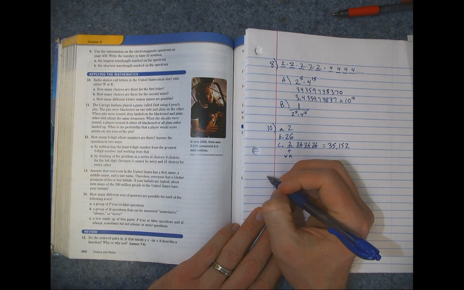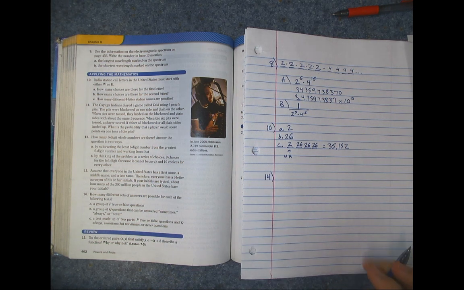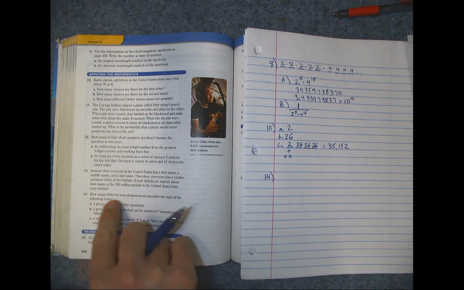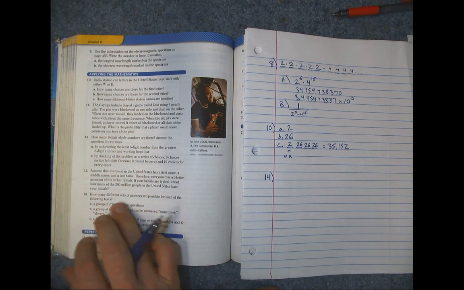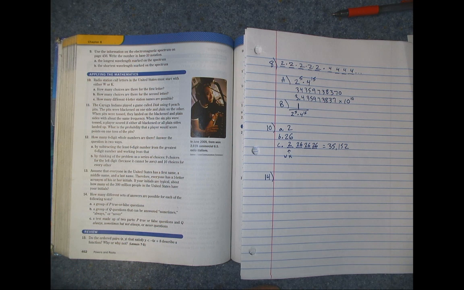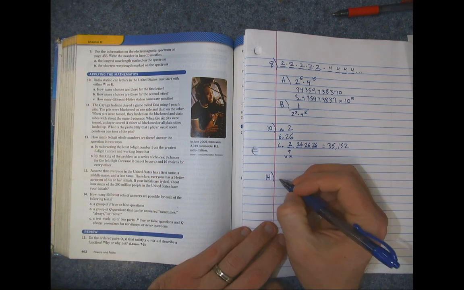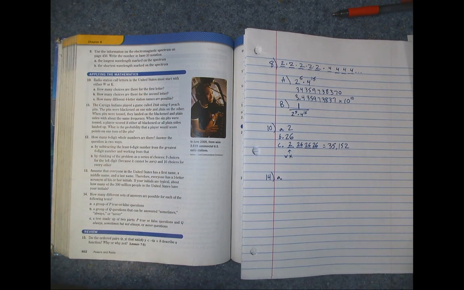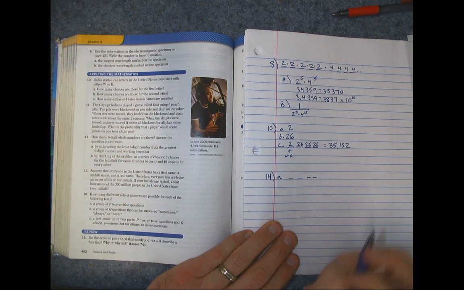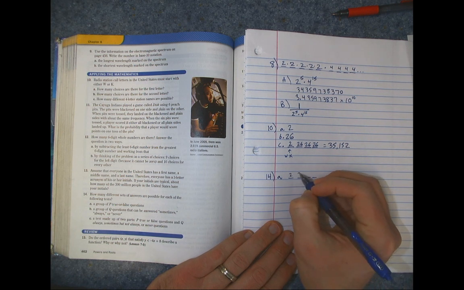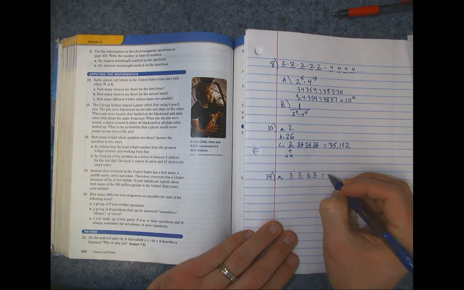Next up is 14. So now we're going to really focus in on these using variables, which takes it kind of one step further. How many different sets of answers are possible for each of the following tests? So letter A, a group of P, that's the number of true or false questions. So think about, let's say there's 4 true or false questions, and we put a 2 in every single one. We represent that as 2 to the 4th.